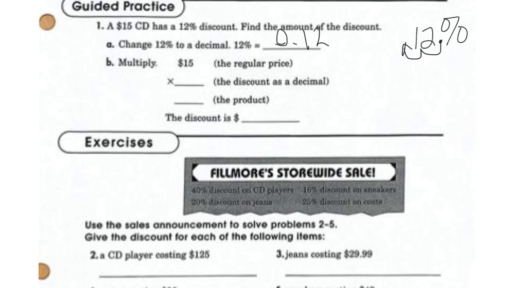Then you're going to multiply 15 times 12 hundredths, or 0.12. My answer comes out on the calculator as 1.8. But if we're talking money, that is $1.80, because remember, money has 2 decimal places.